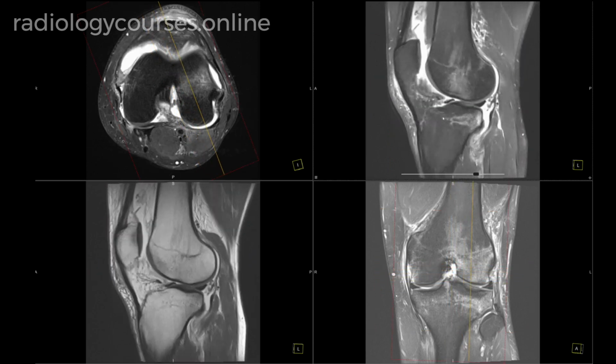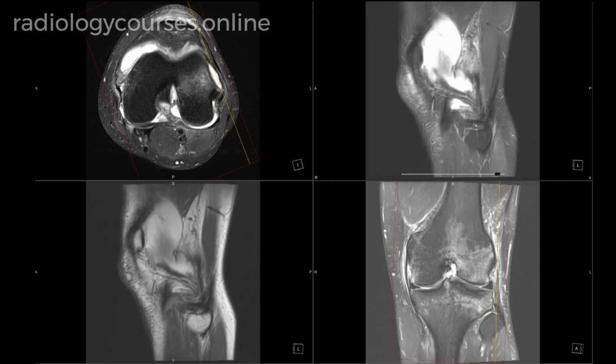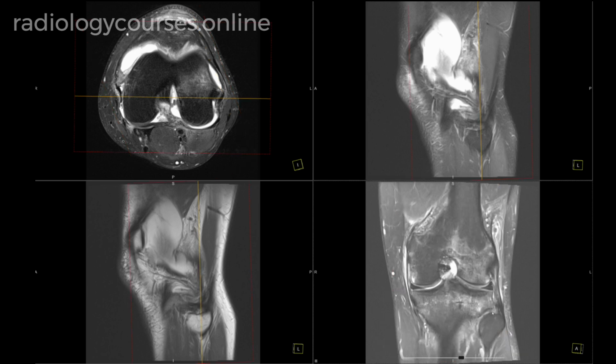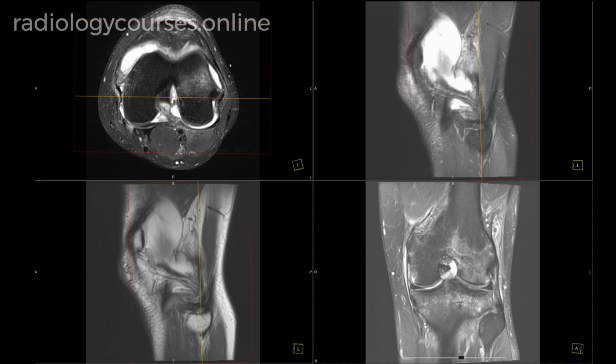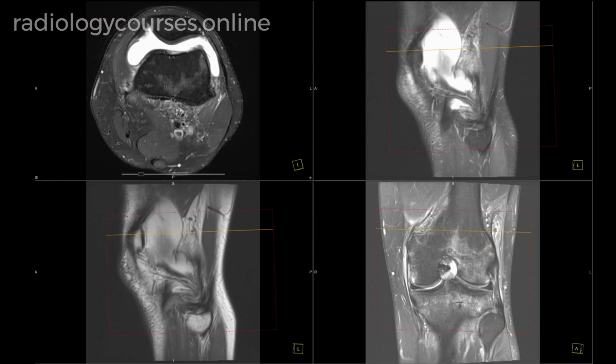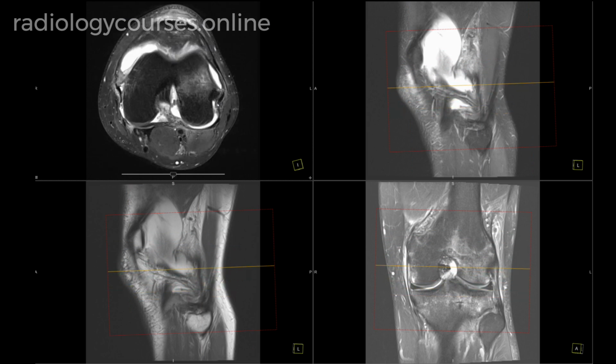We need to also look carefully for any posterolateral corner injury. We need to look in the most lateral aspect on the sagittal sequence, where we see the Playboy bunny appears intact. We can also look here on the coronal sequence where the LCL appears intact, and we need to scroll the axial sequences to make sure the LCL is intact.